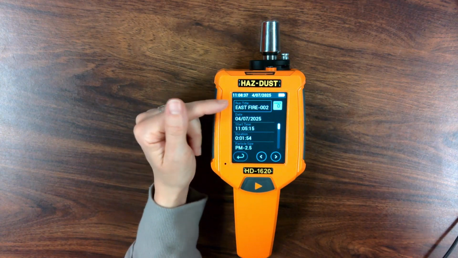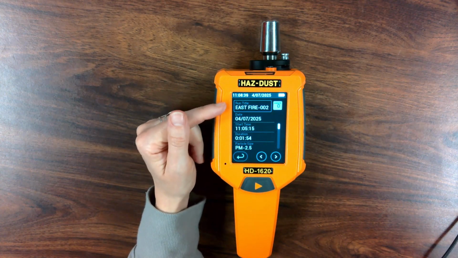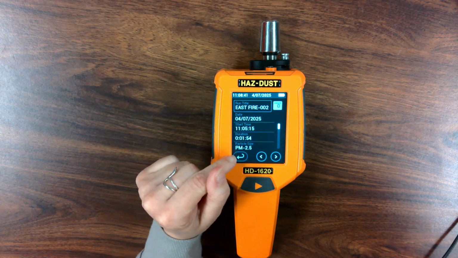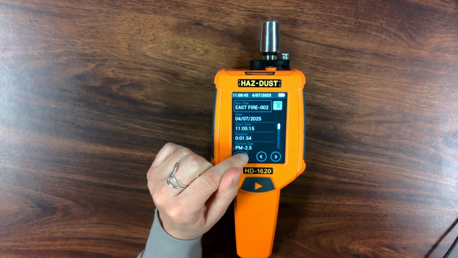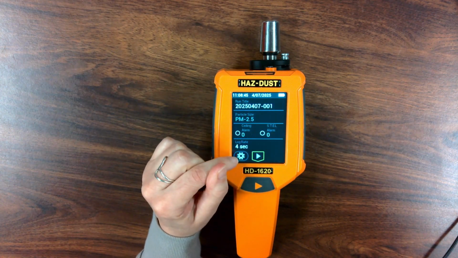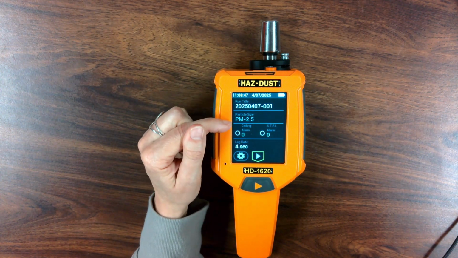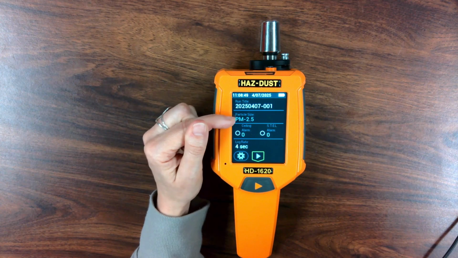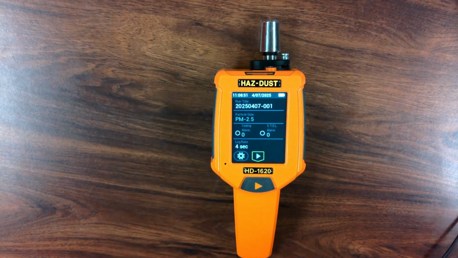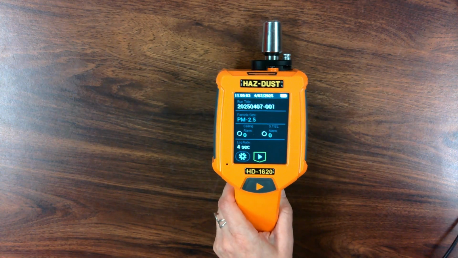When you stop sampling, you'll be in the statistics screen, and I can go over this in a little bit more detail a little later on. To get back to the home screen, you press this back arrow, and now you're at the home screen. You can see right here it says PM 2.5. The instrument ships complete with a PM 2.5 impactor, but you may have other impactors, PM 10, a PM 1. We have a variety of other impactors.